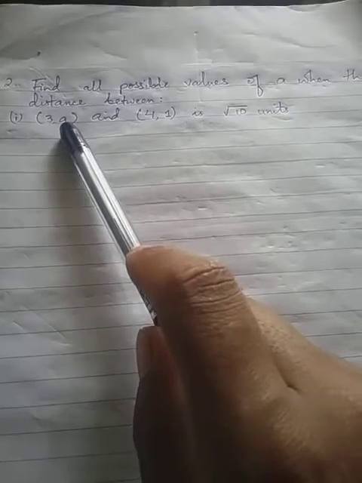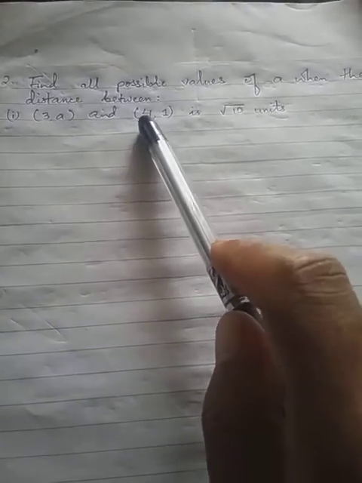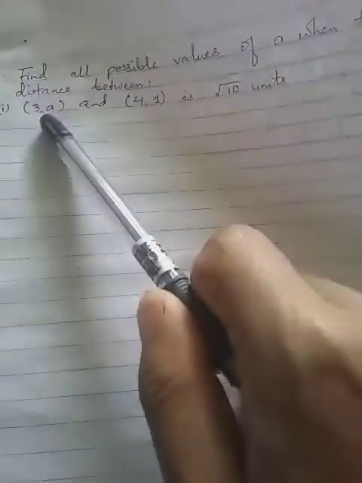For point A, this is the x-axis and y-axis value. For point B, this is the x-axis and y-axis value. So these are the two points, point A and point B. The distance between point A and point B is given as root 10 units. So we have to find all the values of a that they have asked you.